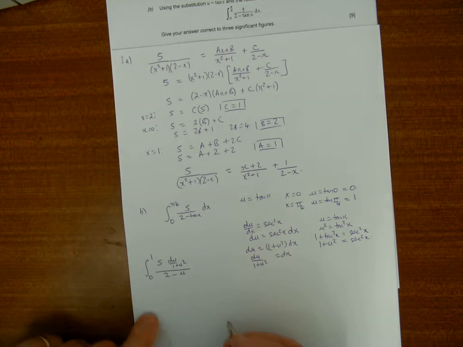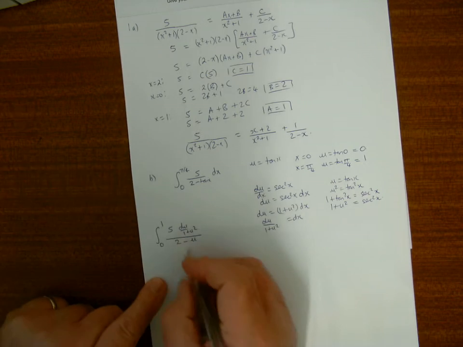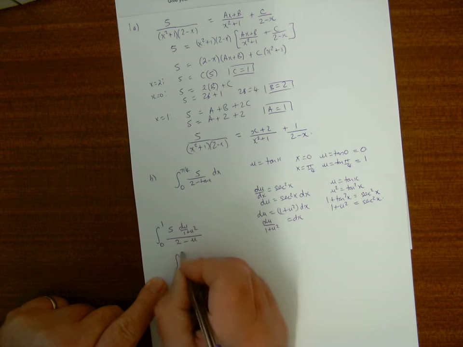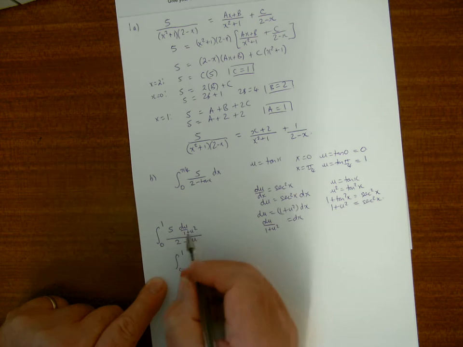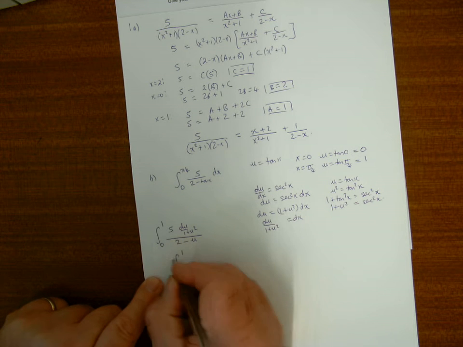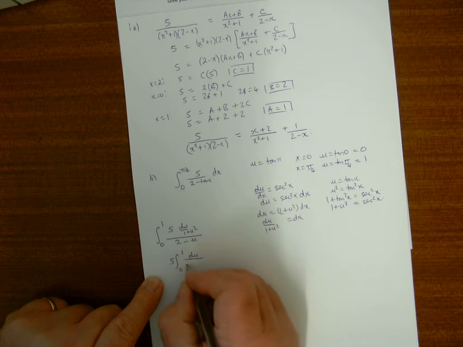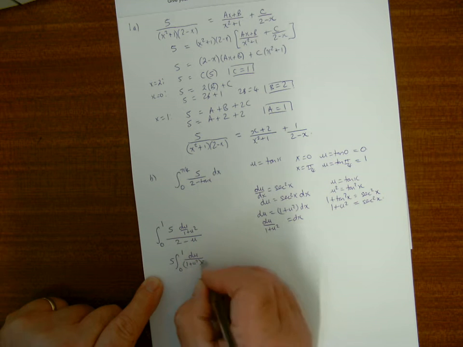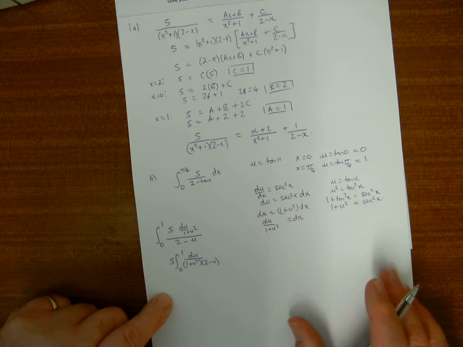So, integral from 0 to 1. If I take the 5 out, that would be du over 1 plus u squared, 2 minus u, and there's my u integration.